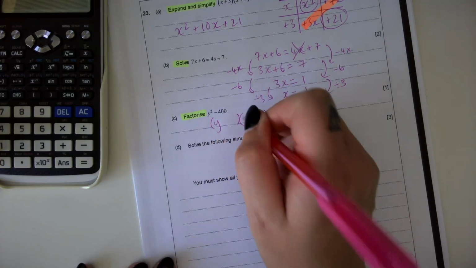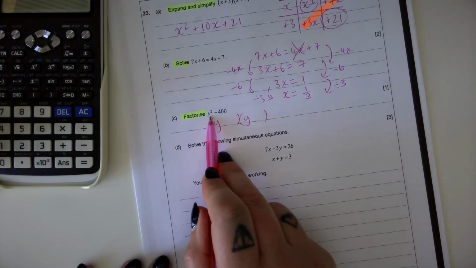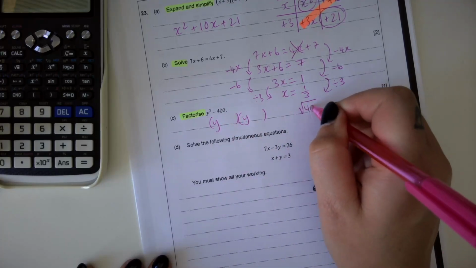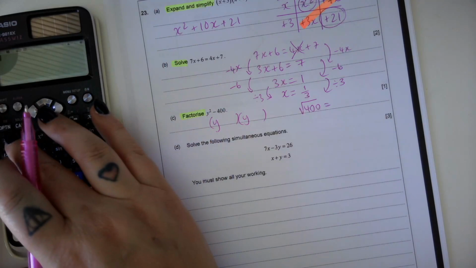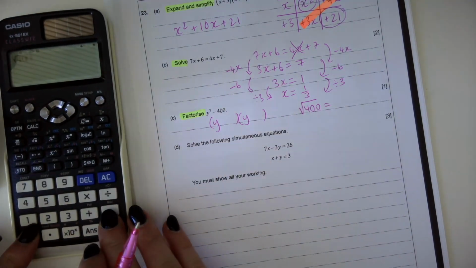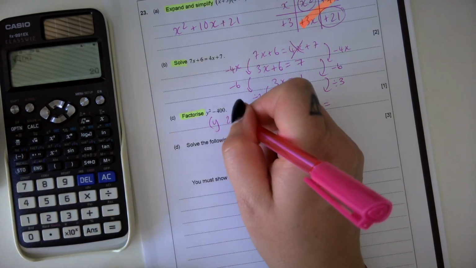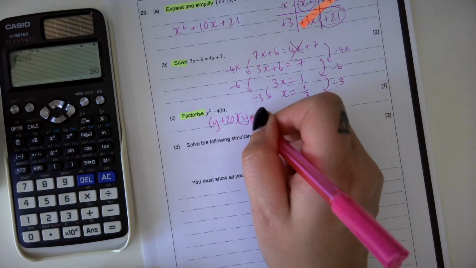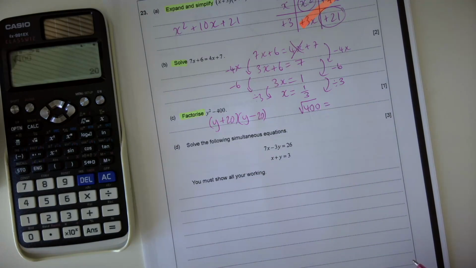Each bracket is going to have a y in it. y times y is y squared. But then in each bracket for the number, we need the square root of 400. So the square root of 400 equals 20. So we're going to put 20 in each bracket. We need it to be a negative 20, so we're going to get a positive and a negative to make sure we get a negative 400 at the end.